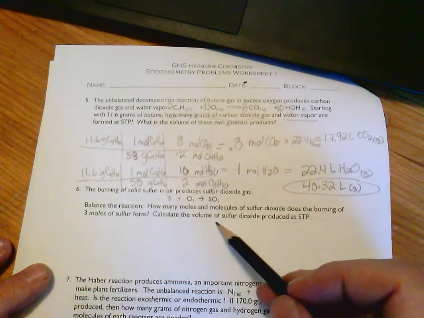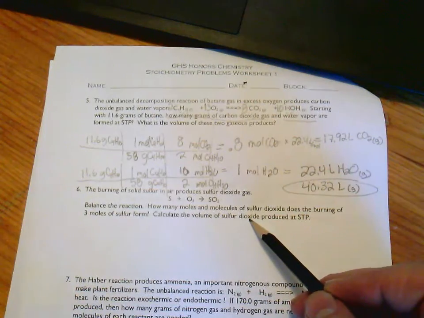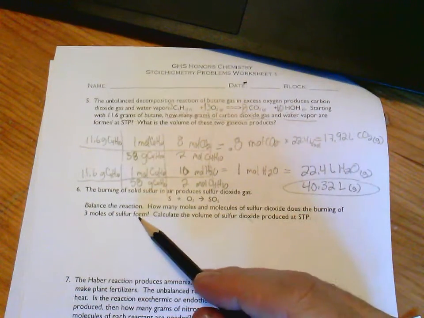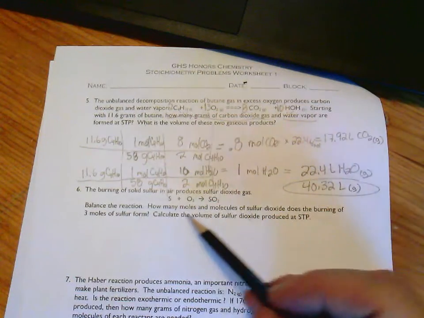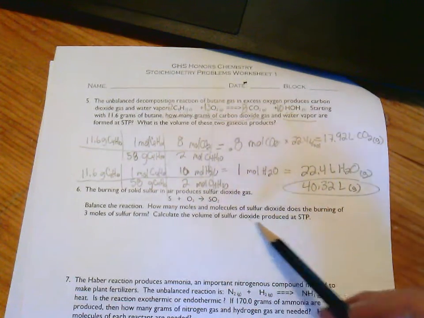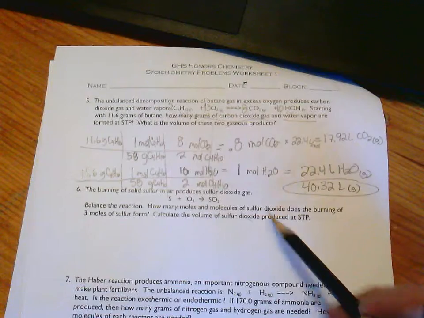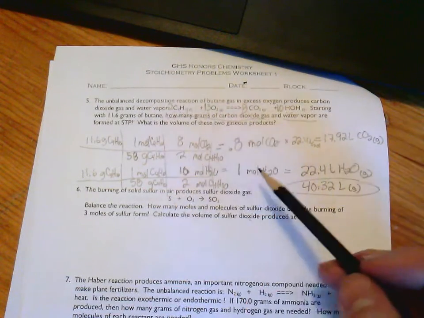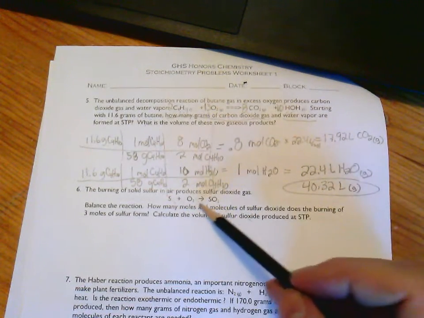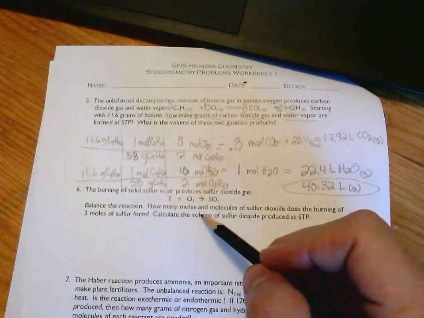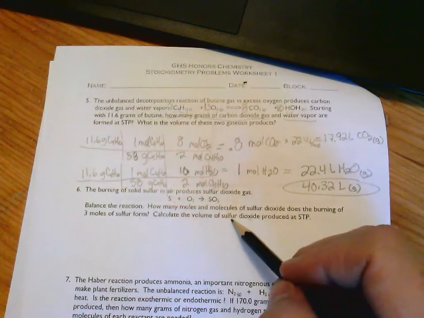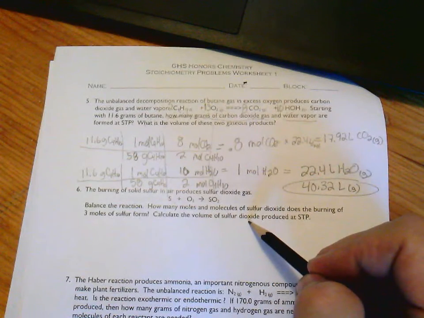Molecules with volume of sulfur dioxide produced. 3 moles. How many moles and molecules of sulfur? Okay, so that's nothing. And volume of sulfur dioxide. So if we start out with 3 moles, it's a 1-to-1 mole ratio here. So calculate the volume of sulfur dioxide in liters.